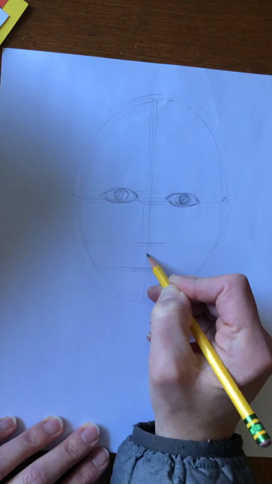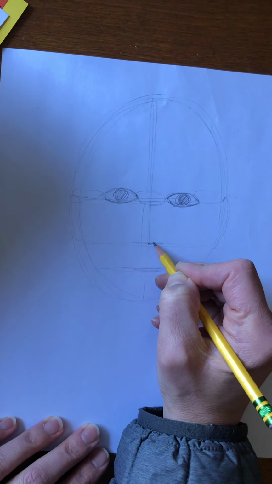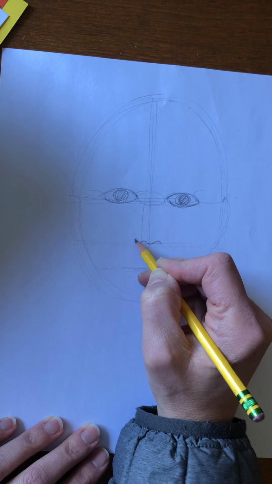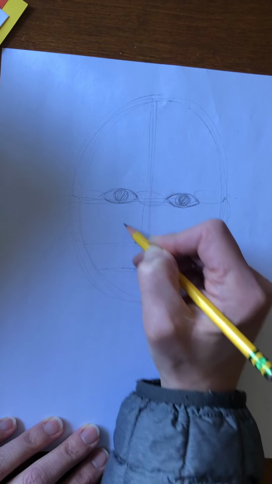Okay. Your nose is the 5 C's. 1, 2, 3, 4, 5. Right.